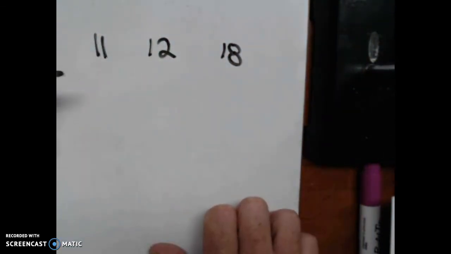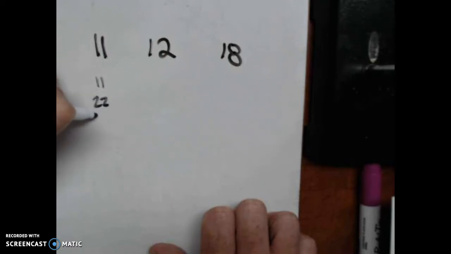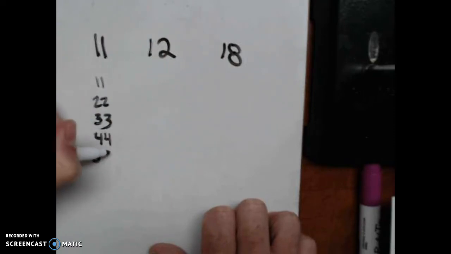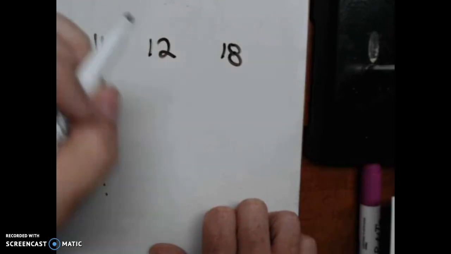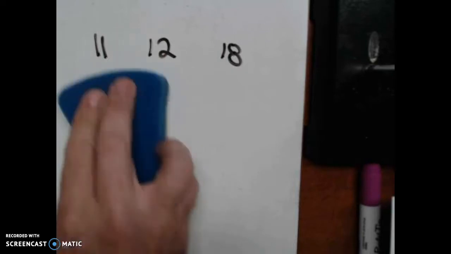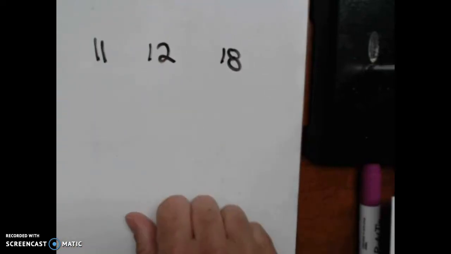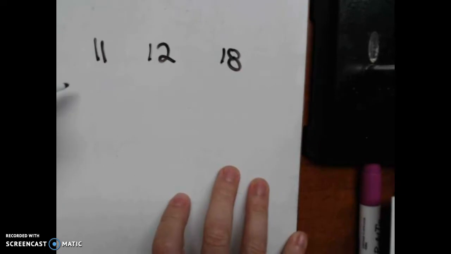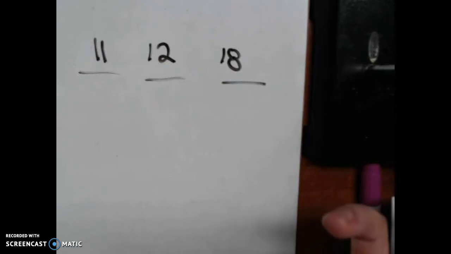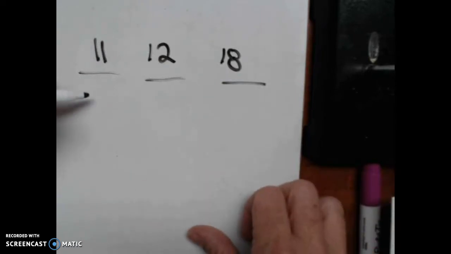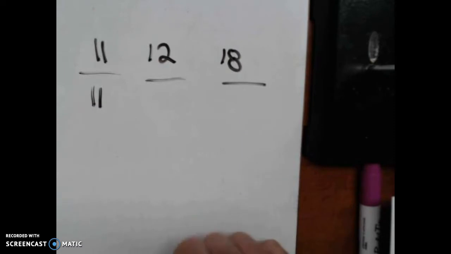So you can start going through the multiples of these things, 11, 22, 33, 44, 55, etc. But you're going to have a problem here because the number for these ones is actually pretty big. So I would not suggest doing that. Let's use the method that we were just talking about. Let's find the factors of each one, and then use each one the most times that you find it in each number. So 11 is a prime number, so its only factor is 11.